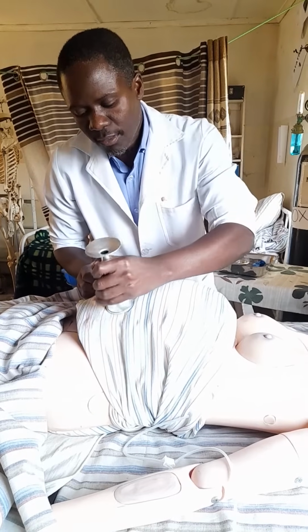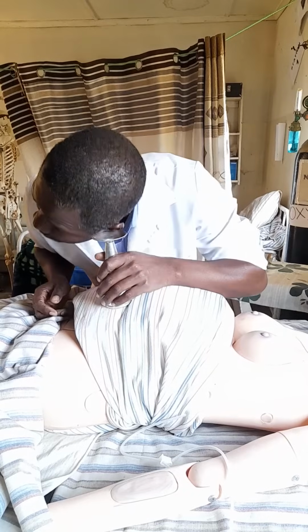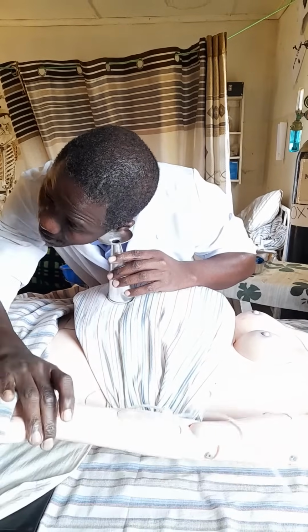So you need to put the pinard stethoscope or fetoscope there. Then once you do that, you're supposed to feel for the mother's pulse, okay?